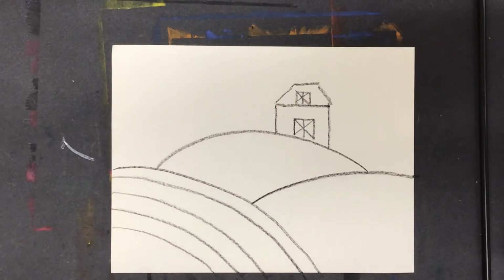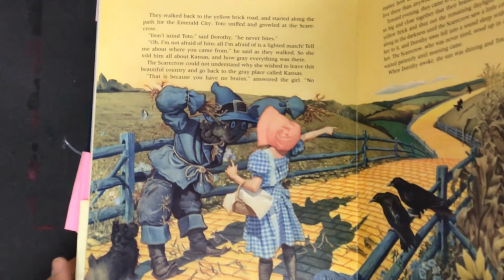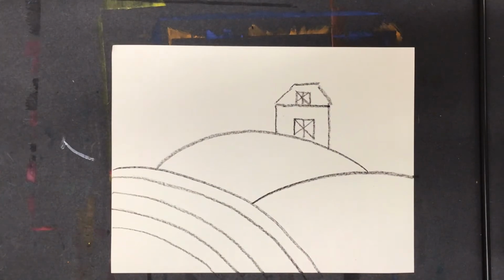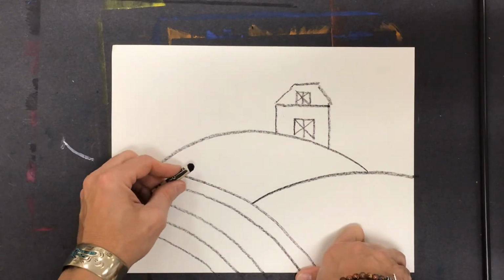All right, and then we're going to think about the shapes for our scarecrow. Well, one of the most famous scarecrows is probably the one from The Wizard of Oz. So I'm kind of visualizing him and how he looks, and I'm thinking about shapes. He's going to be sticking up on a pole up there as a prop to scare away the crows from eating all the corn. So I'm going to think about where I'm going to place him.